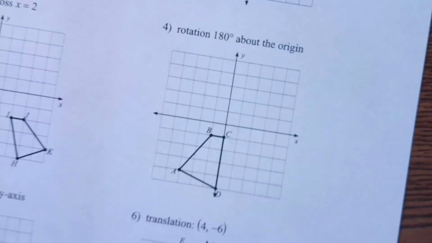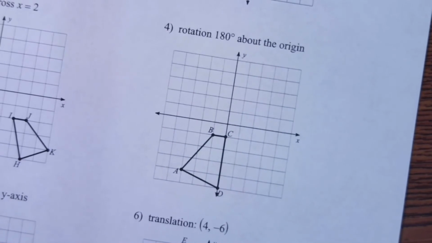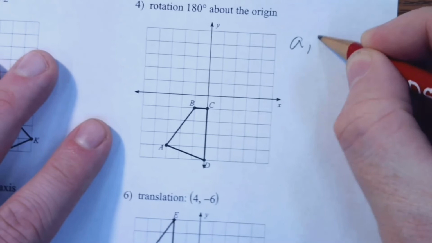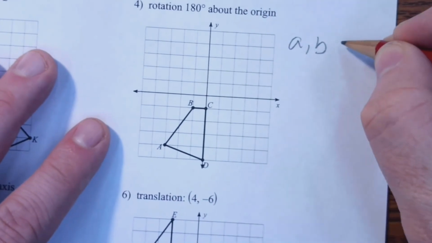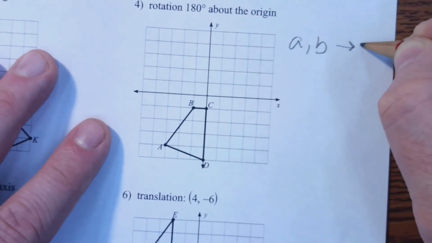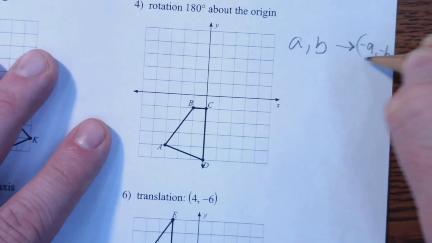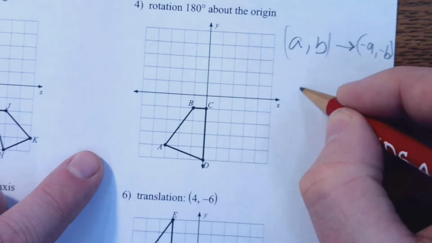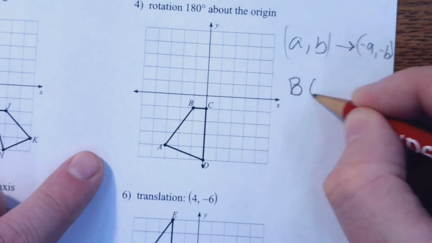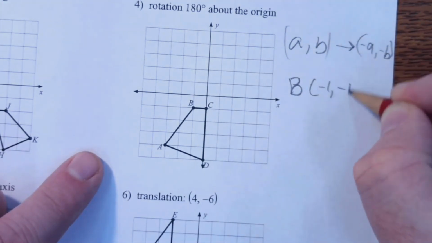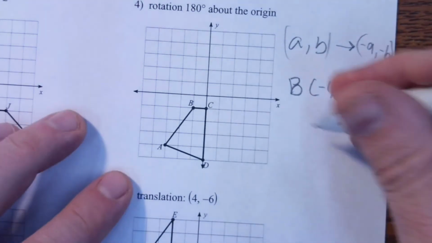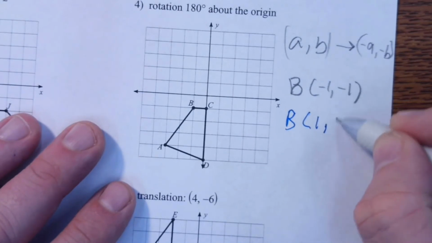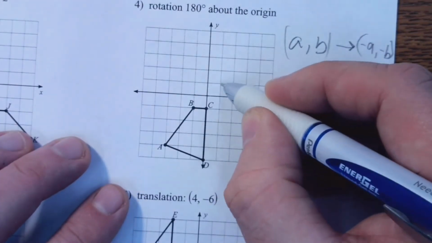Now we could do the math. 180 degrees, I believe 180 degrees is like this. (a, b) is going to end up being (negative a, negative b), right? That's our formula. And so I can just take B. B is (negative 1, negative 1). This is what B is. So that would mean that B prime is (1, 1). So B prime would be (1, 1) right here.